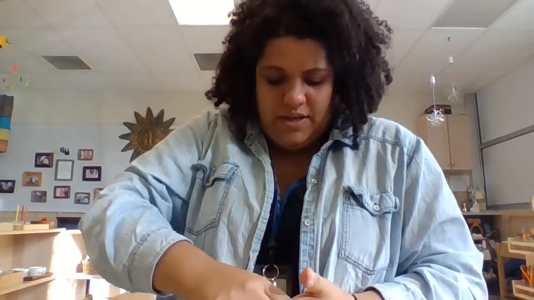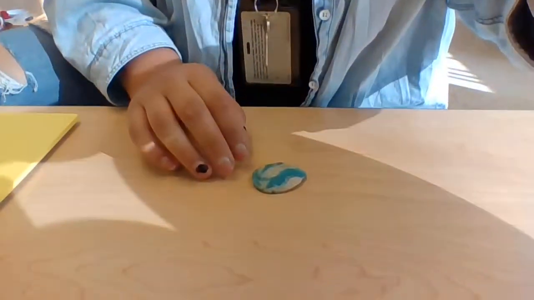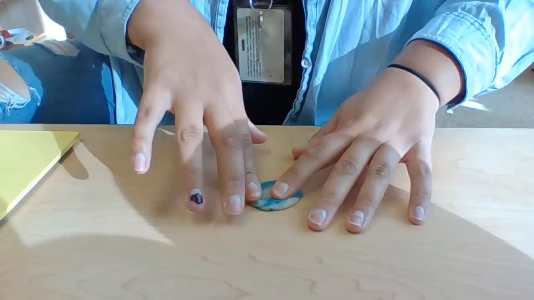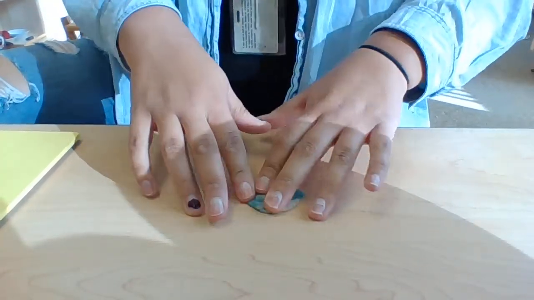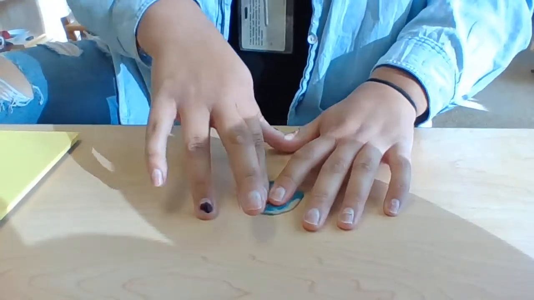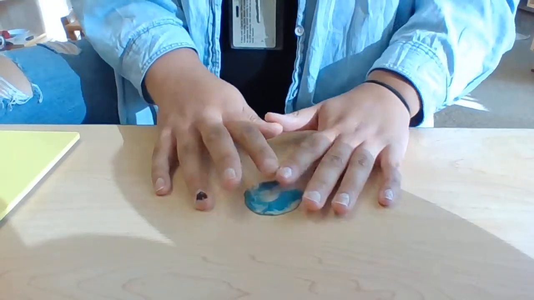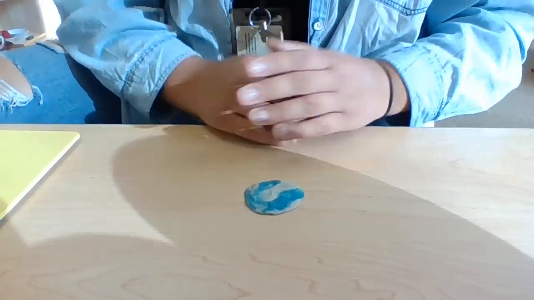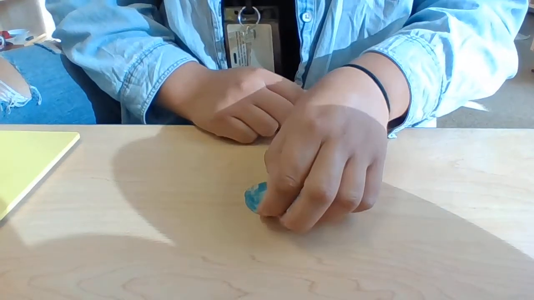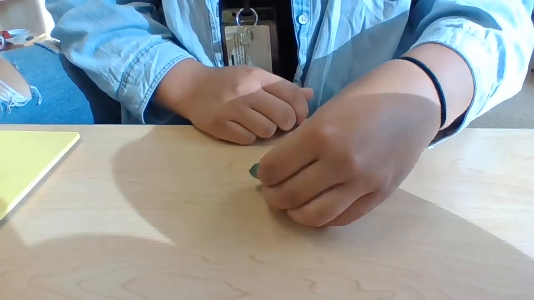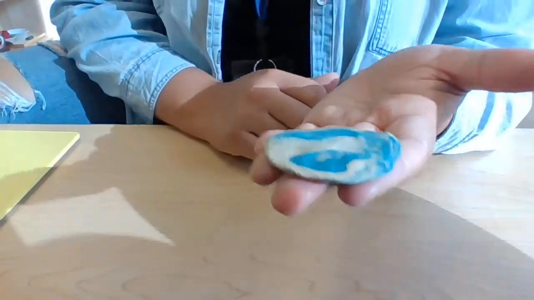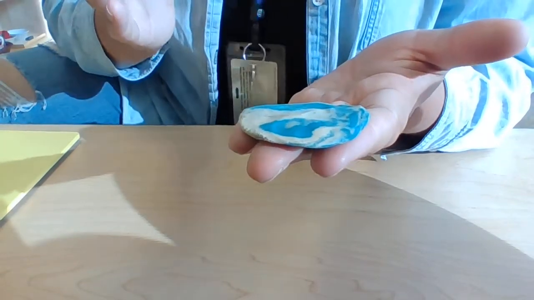So I'm going to smush it on my table. Okay, now it's not a sphere anymore. It's a circle. Let me peel up my earth so I can show you what it is to be a map.